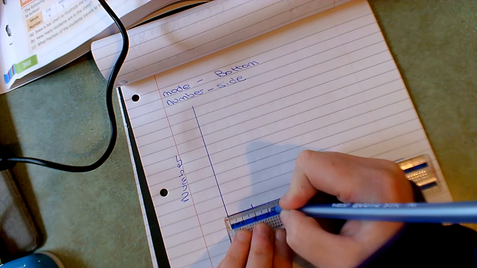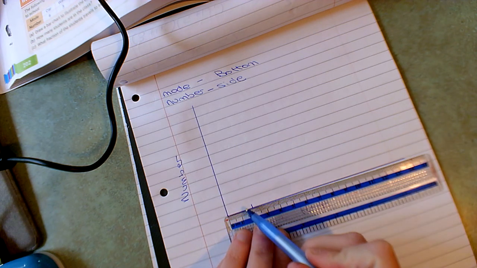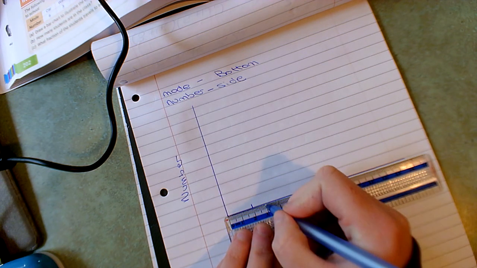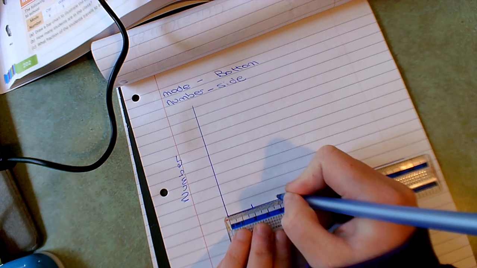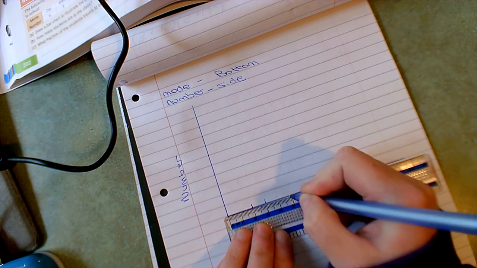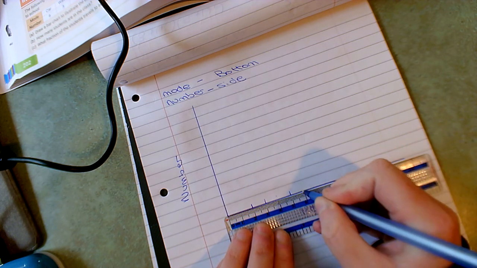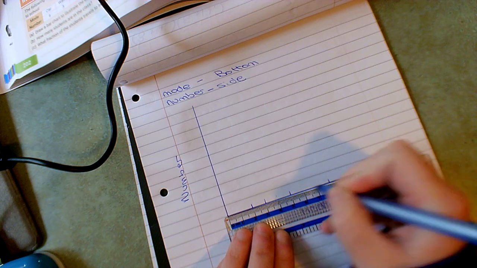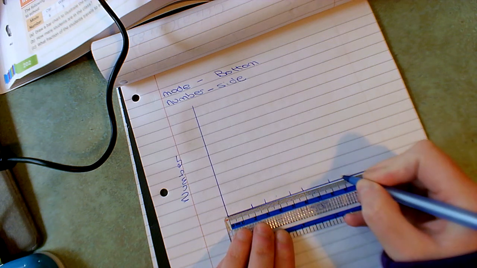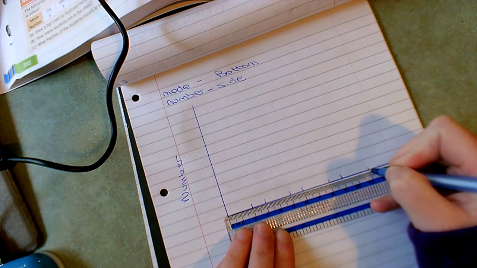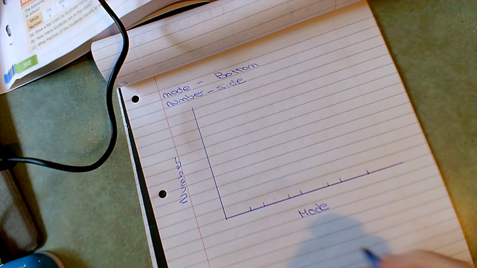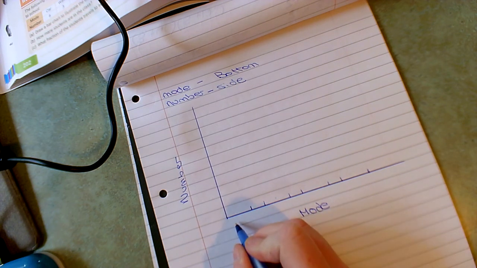So I'm going to go across 2 centimeters. I'm going to leave a gap of 1 centimeter and go again. A gap of 1 centimeter and go again, and so on. So the first one, what I'll have is my car.